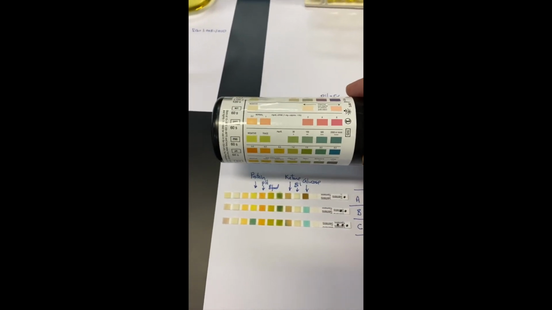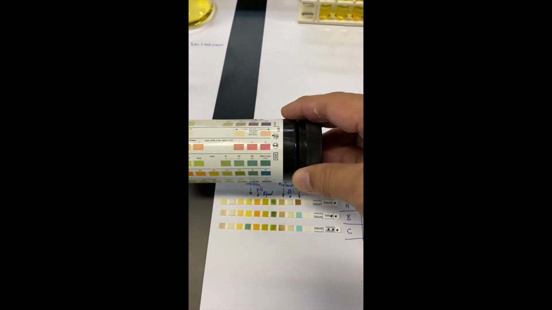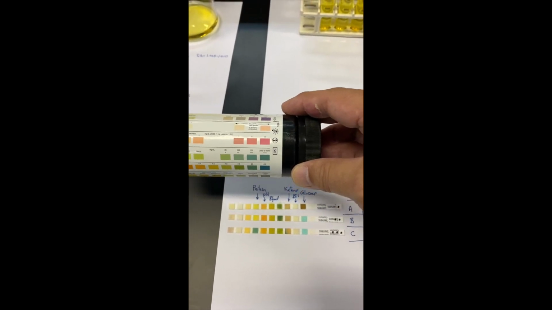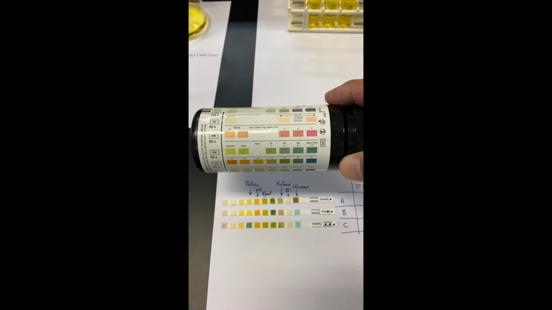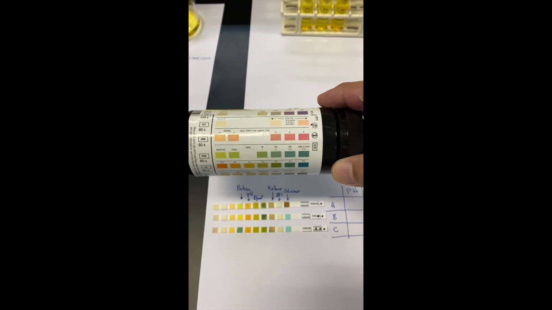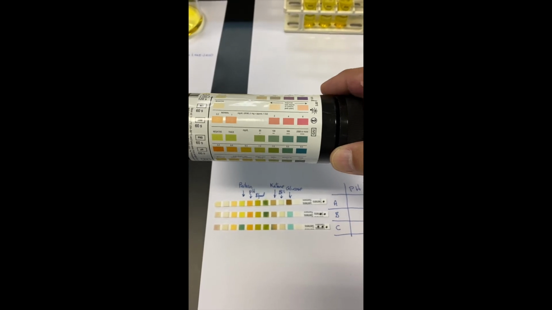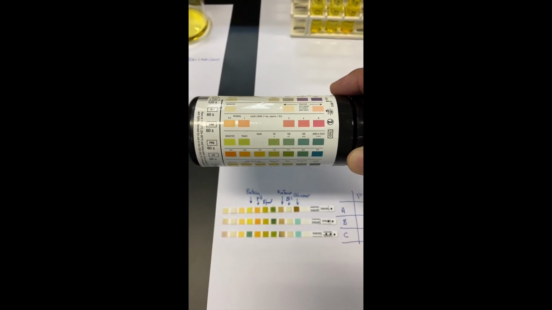We're going to look for protein. Protein has a green color. If it's negative, a light green color. If it's positive, it has a dark green color. We can see that the top 2 are normal. The bottom one is positive for protein. Protein is present in urine sample C, and it's absent in the first 2.